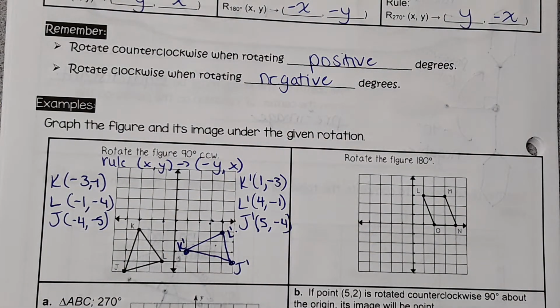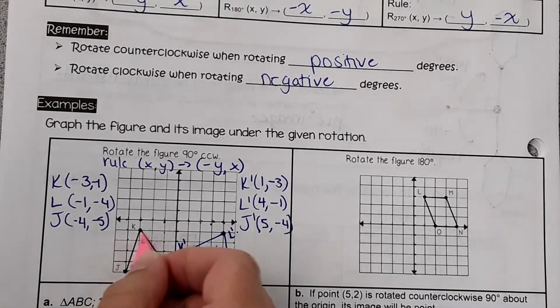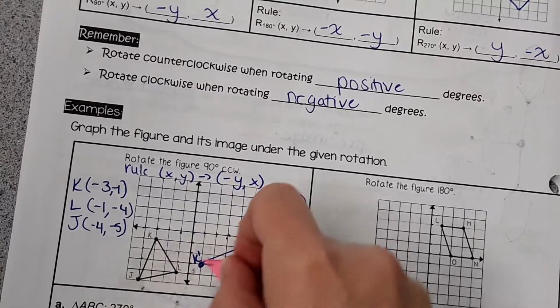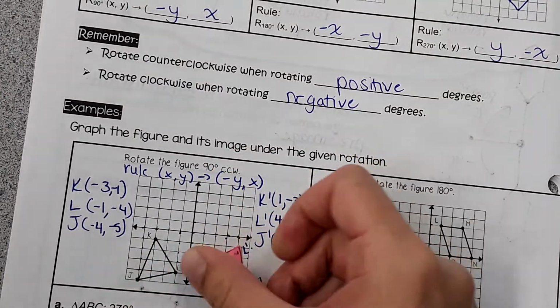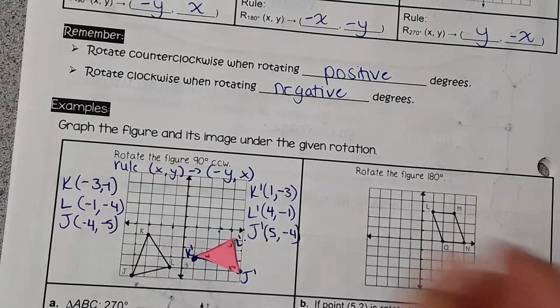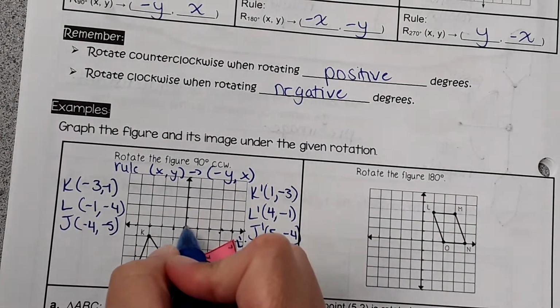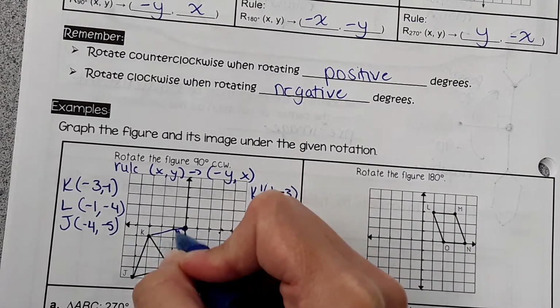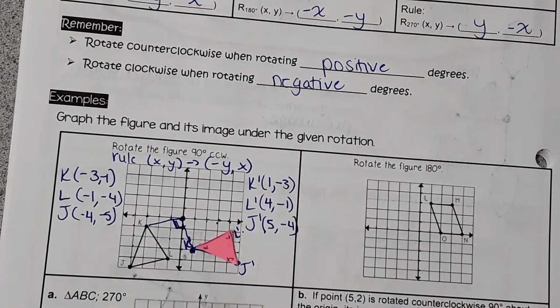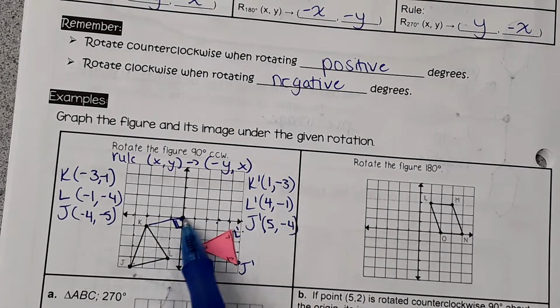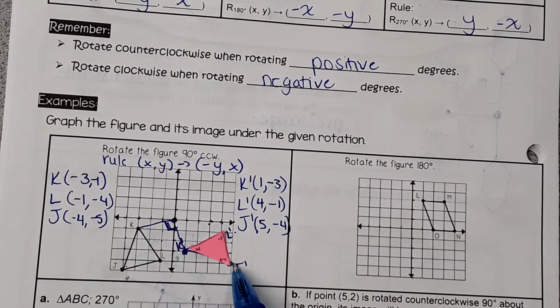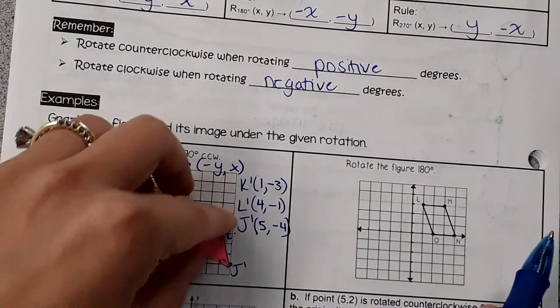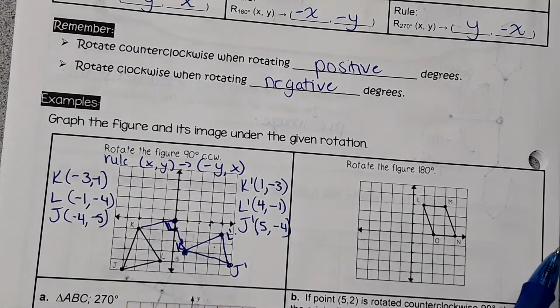There's our rotation. Okay, so we took this and we rotated it over here. And of course, you could check yourself with a corresponding point, maybe it's point K, it should create a 90-degree angle, which it does. Also, all the points should be the same distance from the origin. So point J should be the furthest from the origin in both shapes. So that's another way to just make sure that it's in the correct spot.